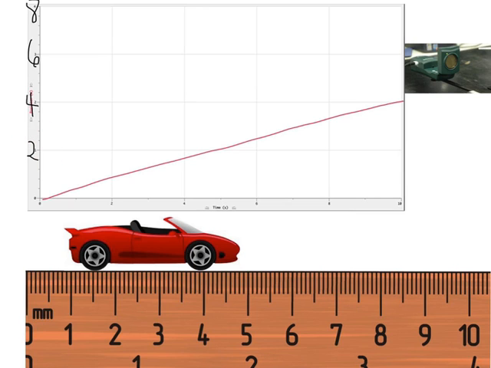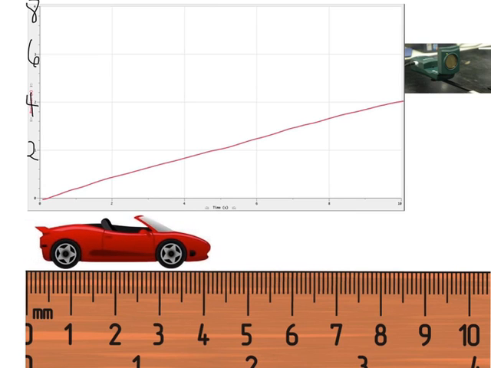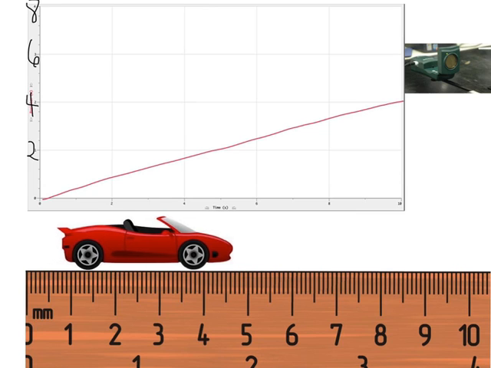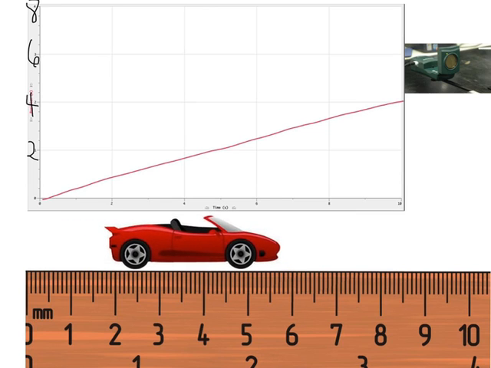Now to get to 2 meters took me about 5 seconds. So I'd be like 1001, 1002, 1003, 1004, 1005. So here I am at 2. This graph is showing this car is going really, really slowly.